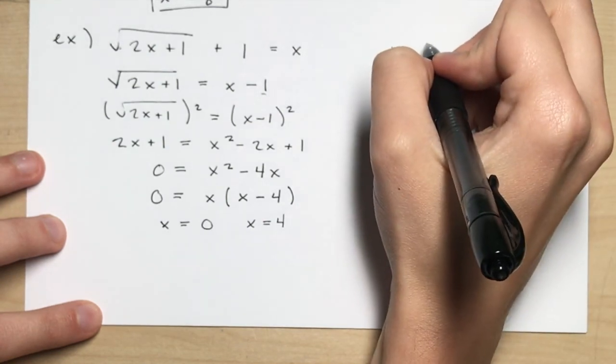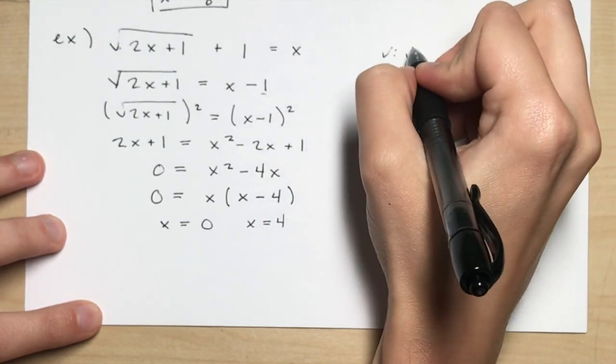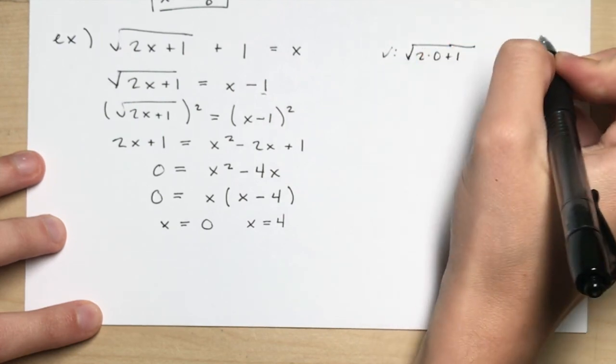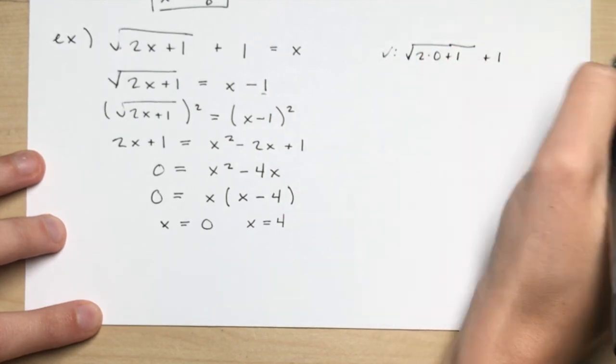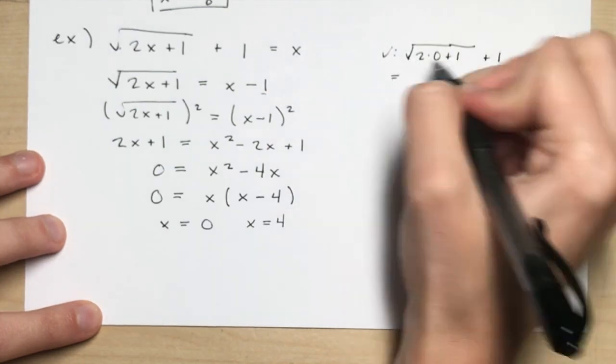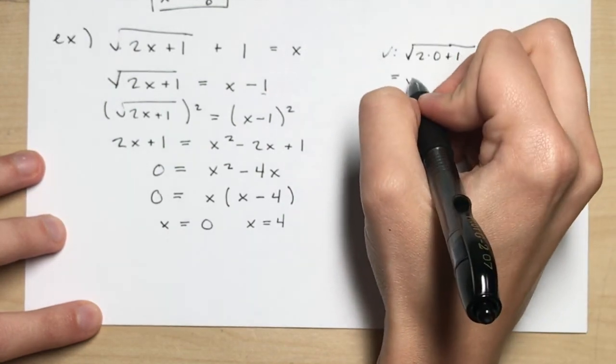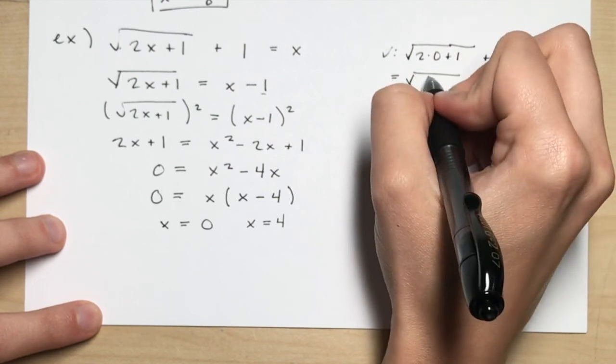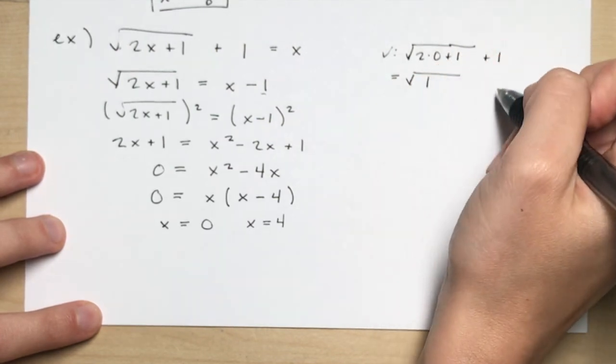Let's check first 0. So I plug in, I have 2 times 0 plus 1 on the outside. 2 times 0 is just 0. 0 plus 1 is 1.